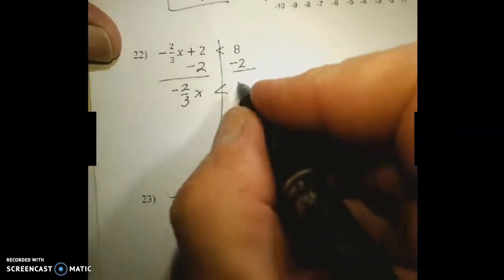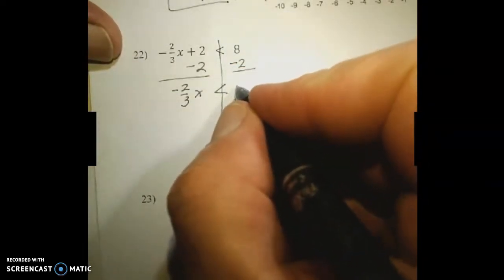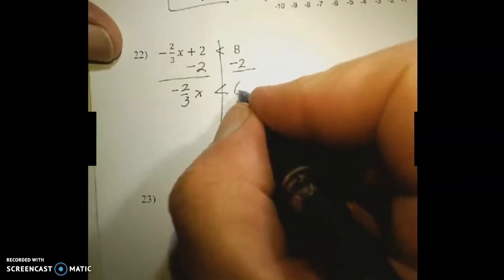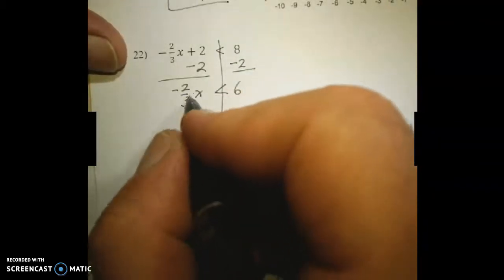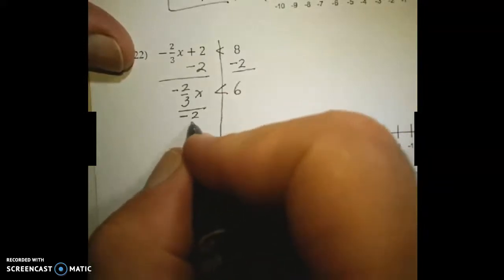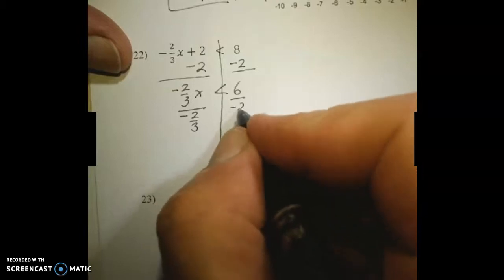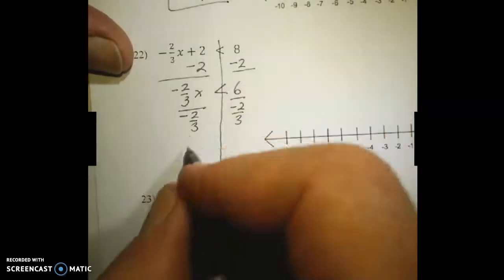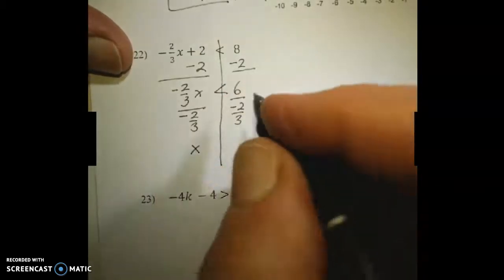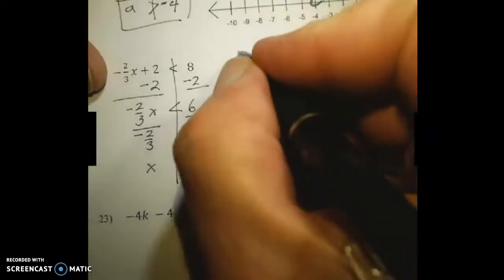Adding and subtracting doesn't change the inequality at all. x is being multiplied by a negative 2/3. You divide by a negative 2/3 on this side also. On this side, you get x. On the other side, you need to do the work.